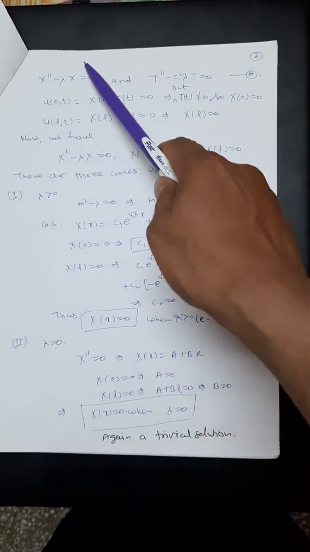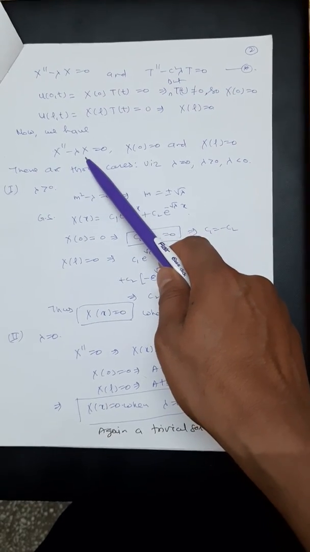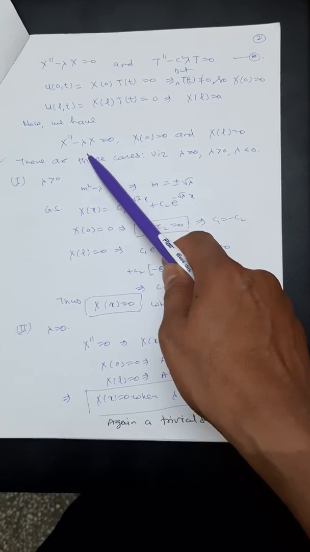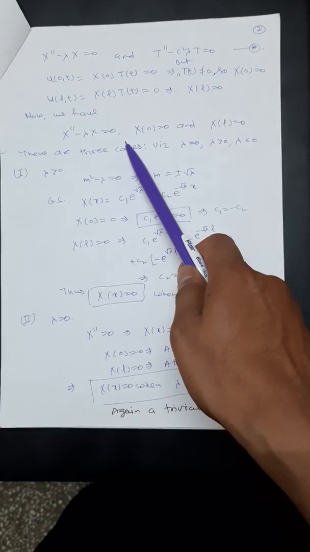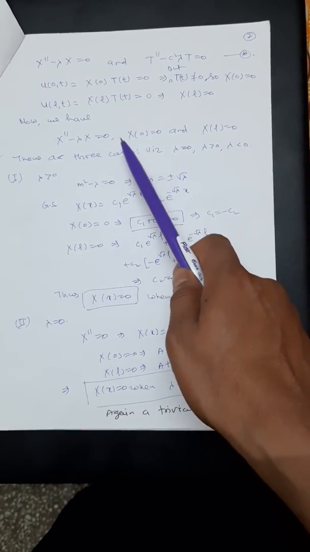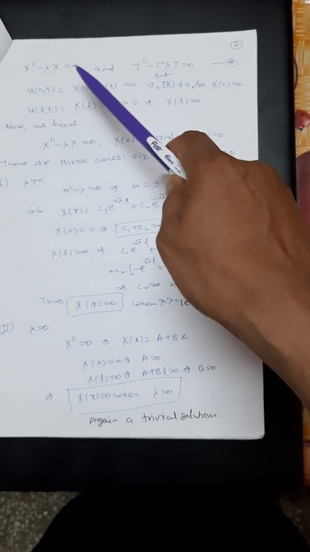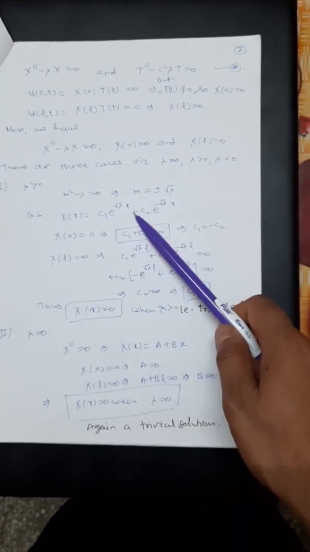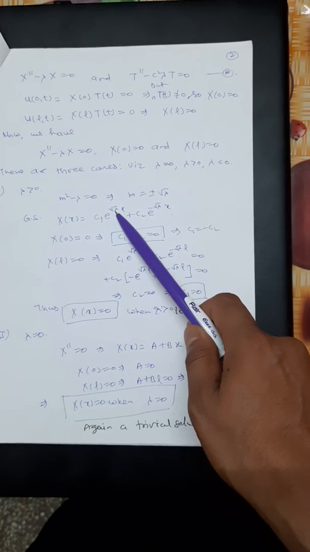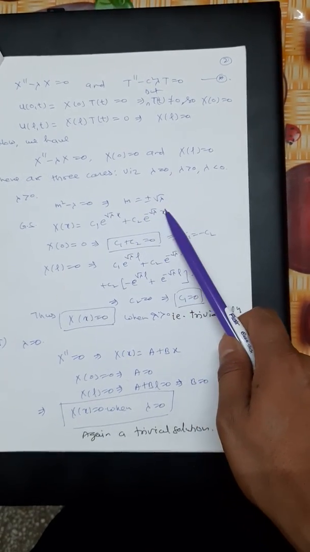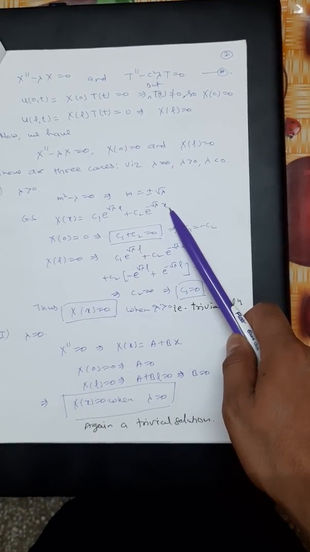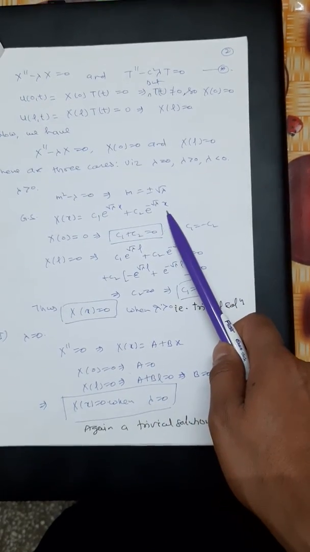And now we will solve this one. So we have three possibilities for lambda. Lambda may be equal to 0, greater than 0, or less than 0. Then when lambda is greater than 0, from here we have the auxiliary equation m square minus lambda, and this would imply m equals plus minus square root of lambda. So accordingly we have this solution.